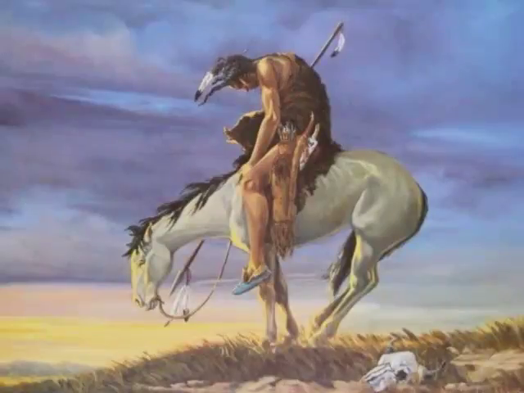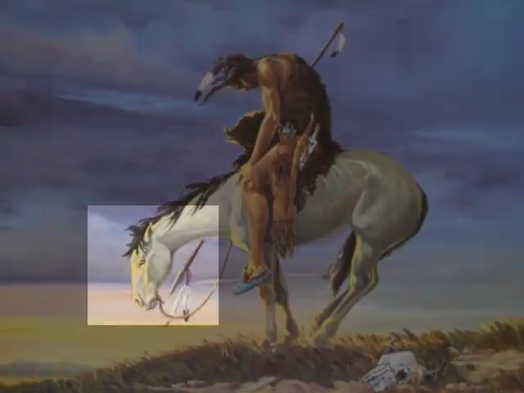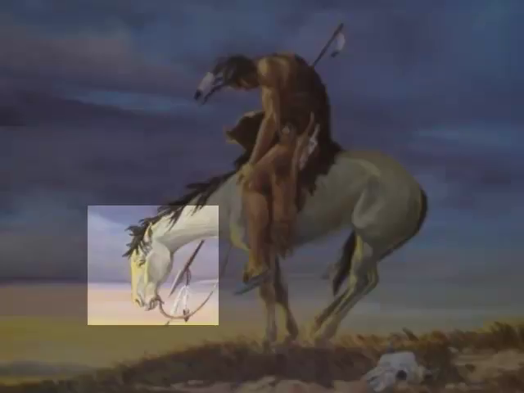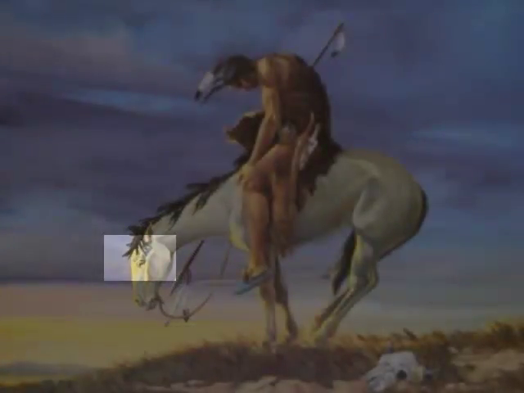Also, take a look at the horse's head. Look how low to the ground his head is. Now, I'm not sure what feeling a horse can have, but I can tell you that that looks to me like he is very tired. At the same time, look at the horse's eye. His eye is almost entirely shut, as if he is exhausted.